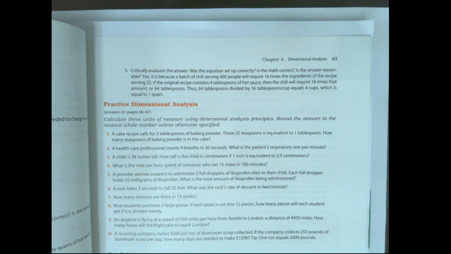So let's work through a few sample problems. If you go to page 63, we will work a couple of these practice problems. Number 1, a cake recipe calls for 3 tablespoons of baking powder. 3 teaspoons is equivalent to 1 tablespoon. How many teaspoons of baking powder is in the cake?